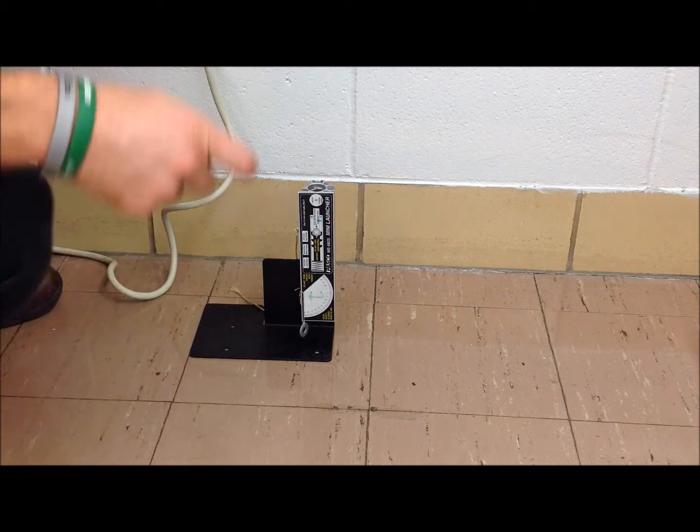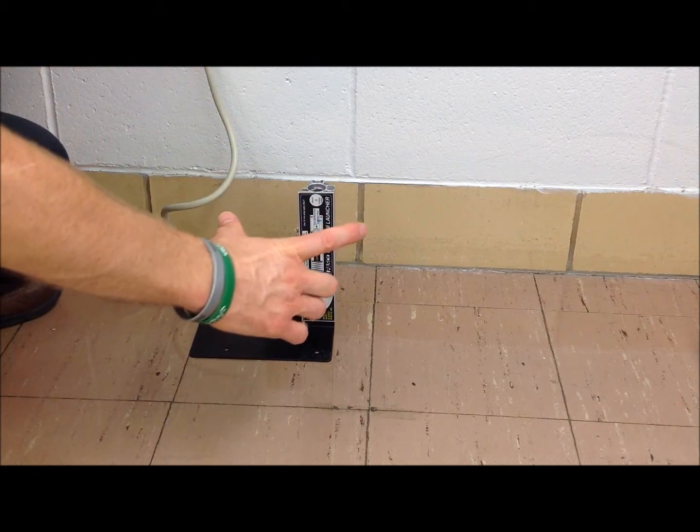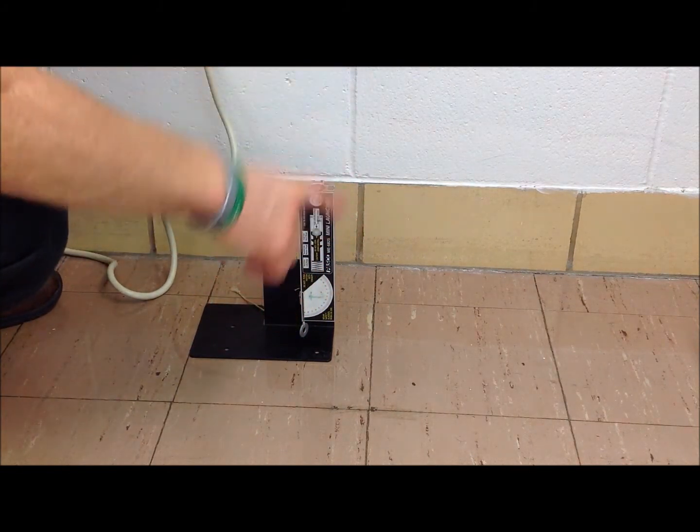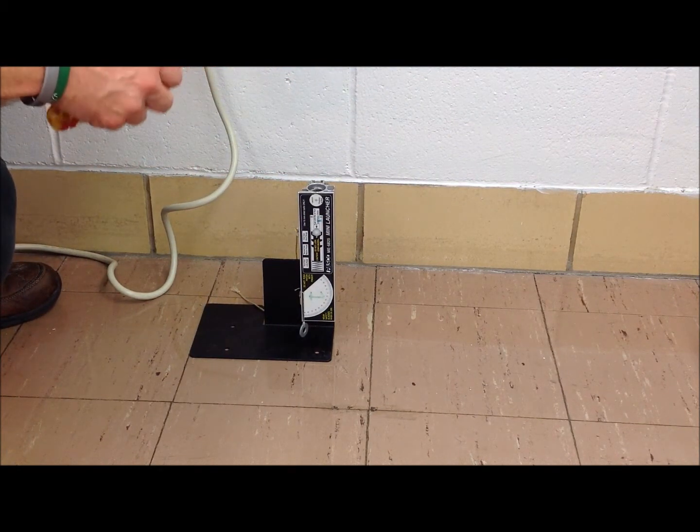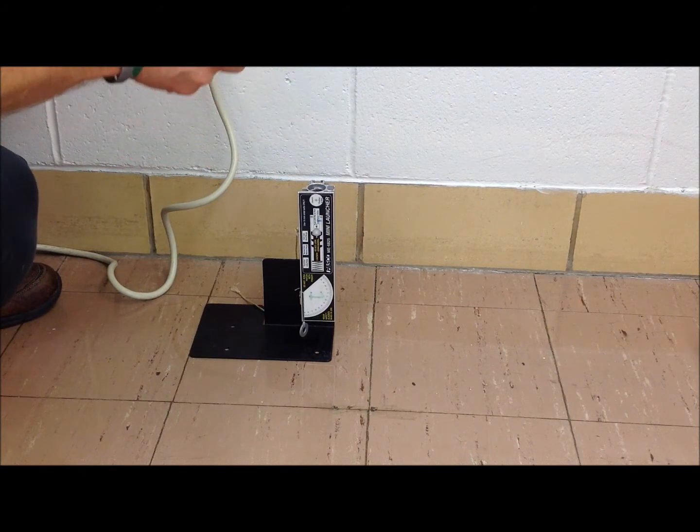Okay? So you will use video physics. I recommend that you run your video physics running long ways so you can get as close as possible. The closer you get, the easier it is to see the ball.